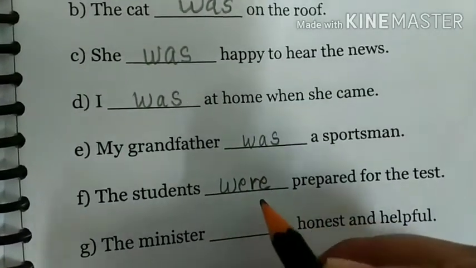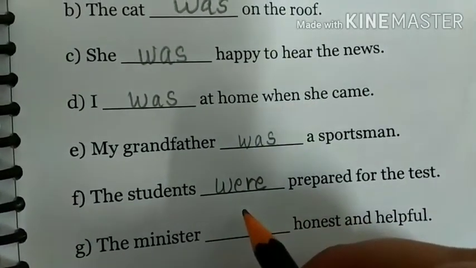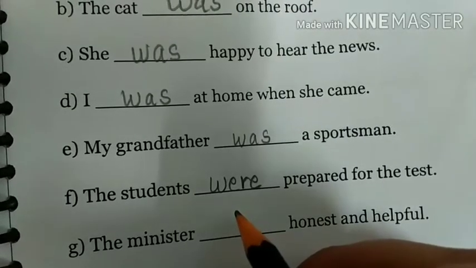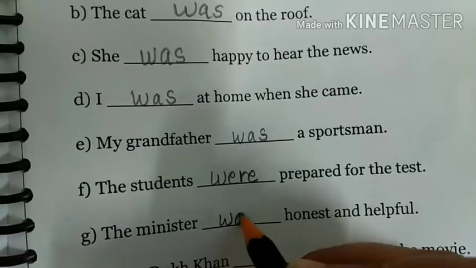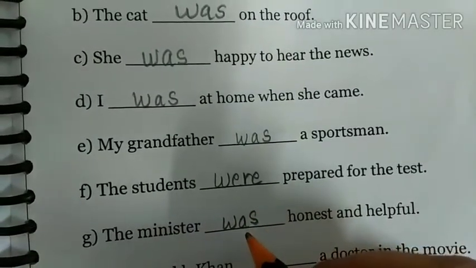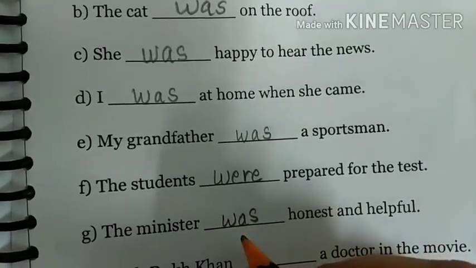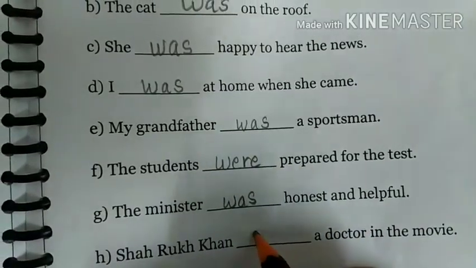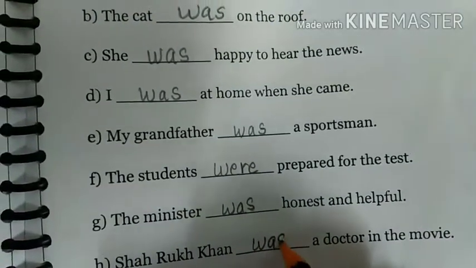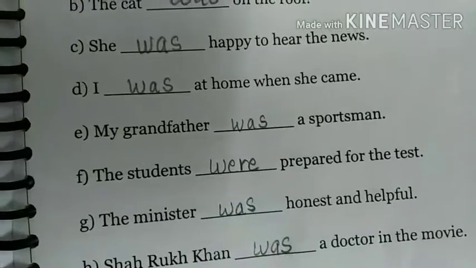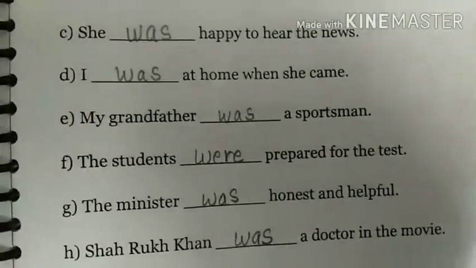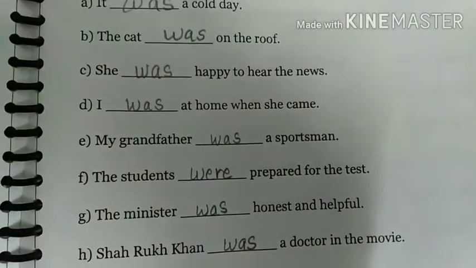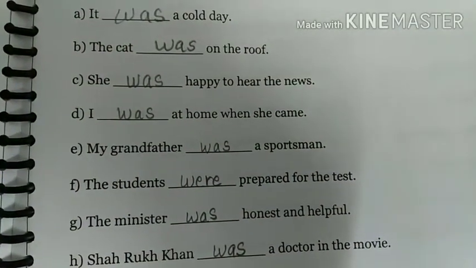The students were prepared for the test. The minister was honest and helpful. Then Shah Rukh Khan was a doctor in the movie. So we had completed our first extra grammar exercise.